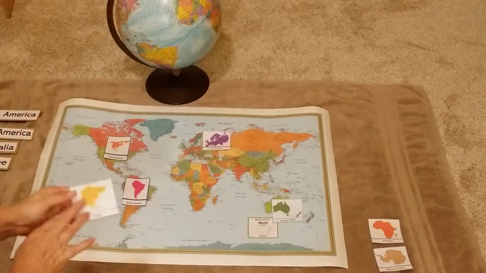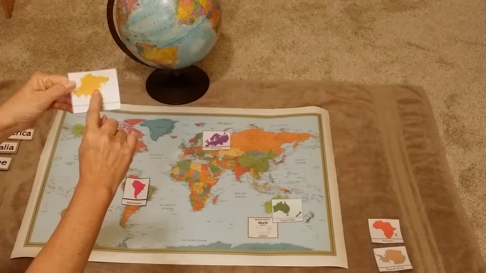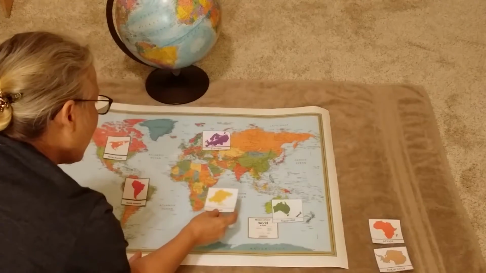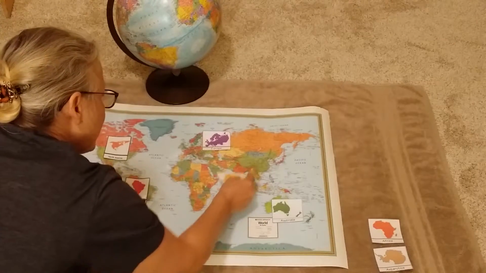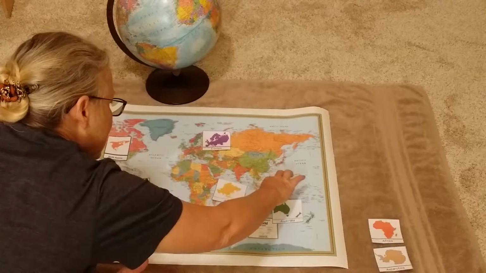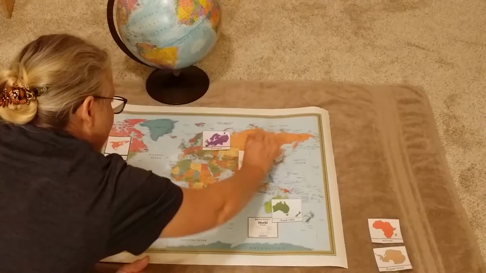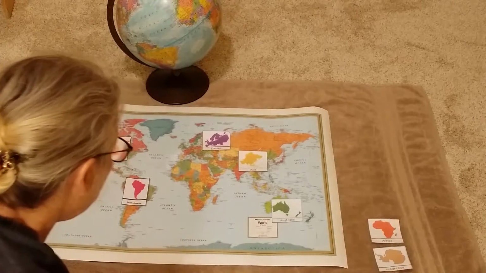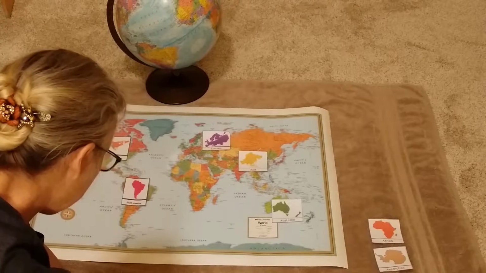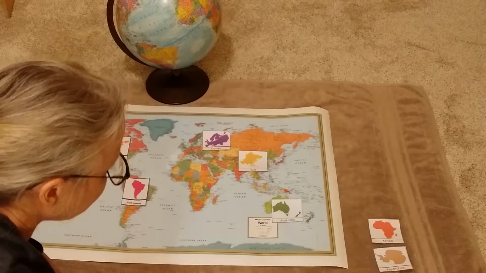The next one is Asia. And this is the shape. It's got lots of islands. This is Asia. And over here it says Asia, so all of this right here, and then down into here is Asia. So that's Asia. These are the large land masses. It's called the land mass.